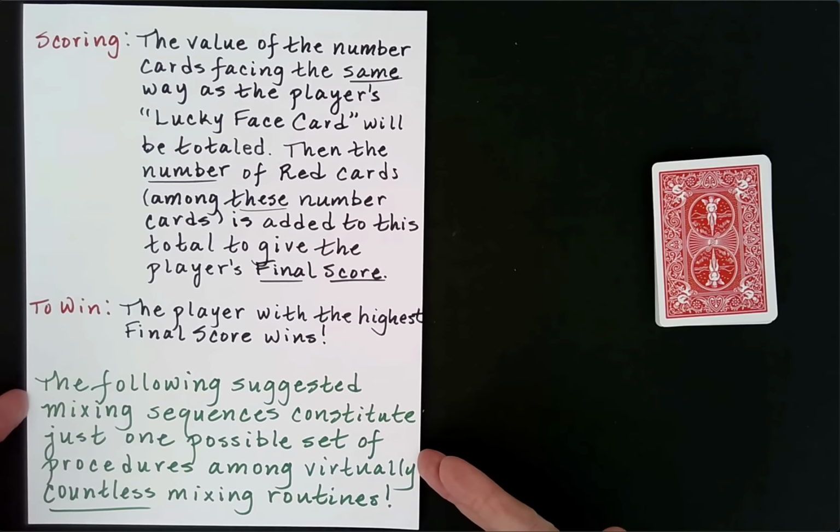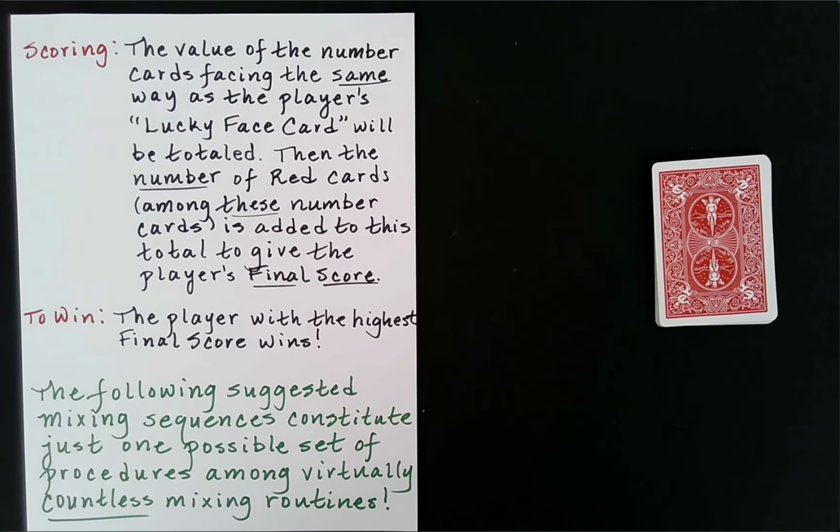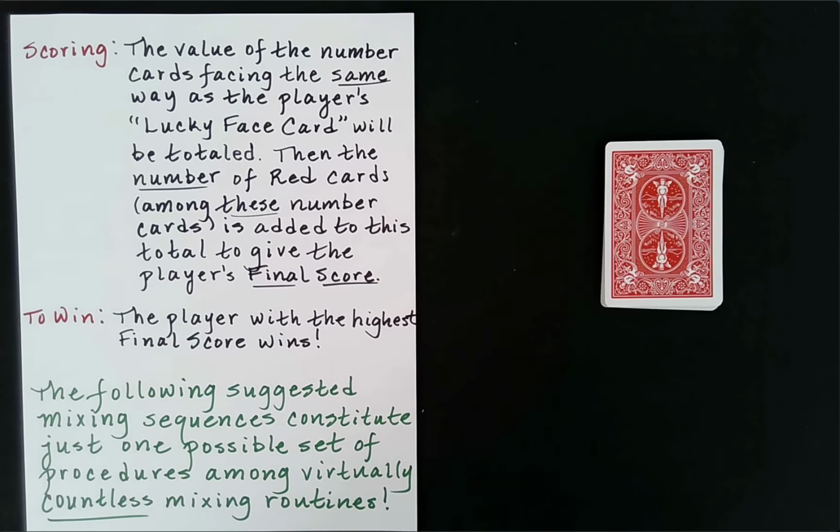Okay, so let's talk about the scoring. The value of the number, so we're kind of looking ahead here to the end. So we're going to be mixing these cards face up, face down. The value of the number cards facing the same way as the player's lucky face card will be totaled. Then the number of red cards among these numbered cards, so not the face cards, just the numbered cards, is added to this total to give the player's final score. The player with the highest score wins.